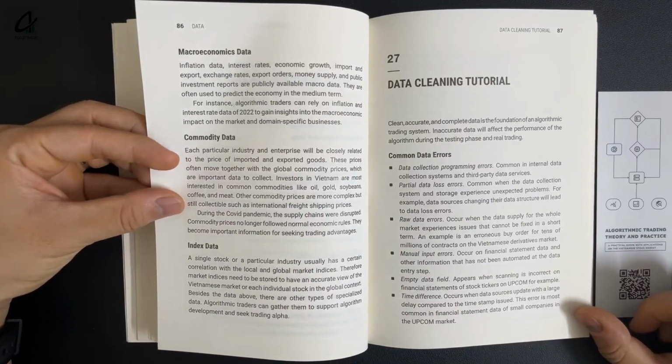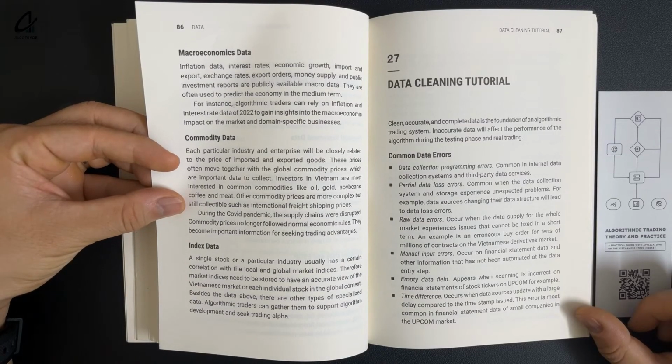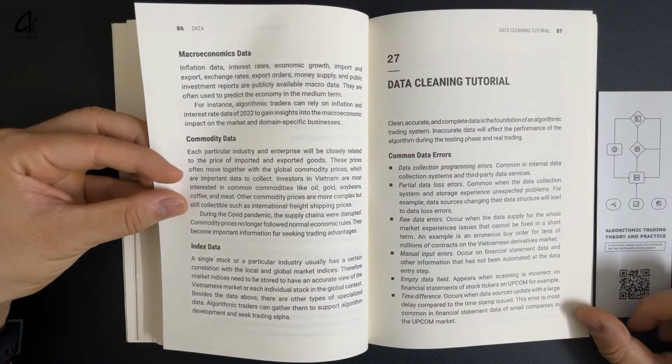During the COVID pandemic, the supply chains were disrupted. Commodity prices no longer followed normal economic rules. They became important information for seeking trading advantages.